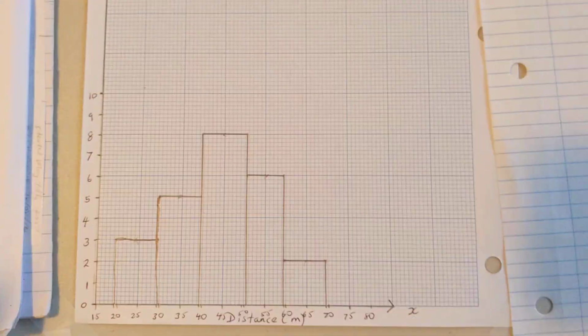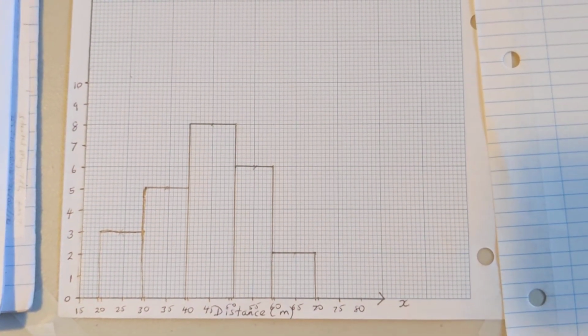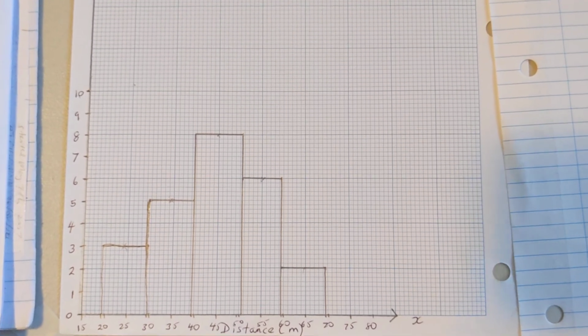So this is an example of what the histogram looks like. Again, it is the least popular out of the 3 graphs we would have looked at as well.